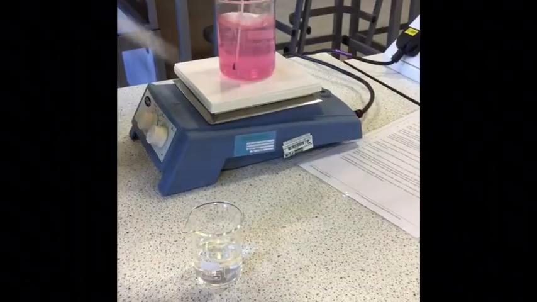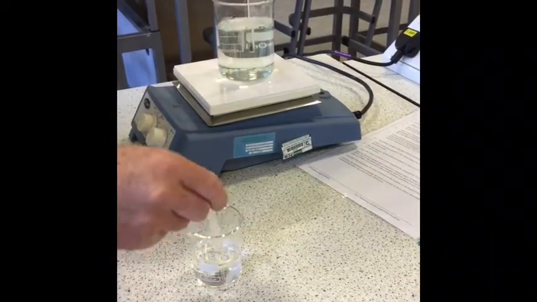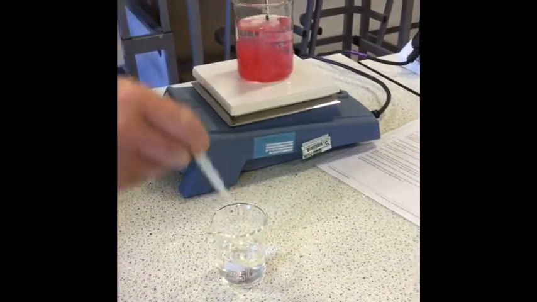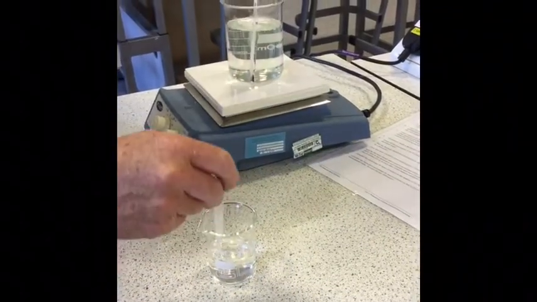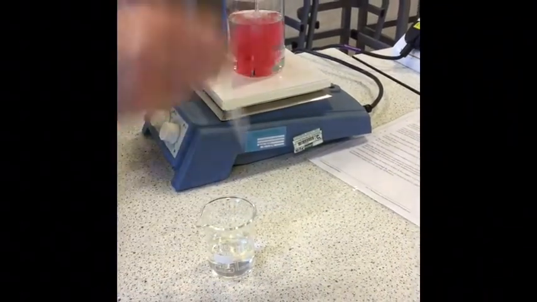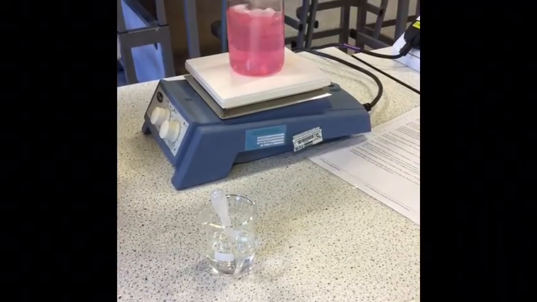In reality, when doing this experiment, I found that I had to add a lot more than 30 cubic centimetres of the ammonia solution. It was probably near 100 mils that I added before we got the permanent red precipitate.